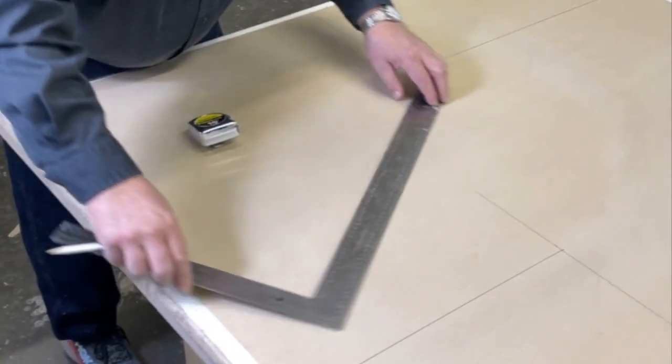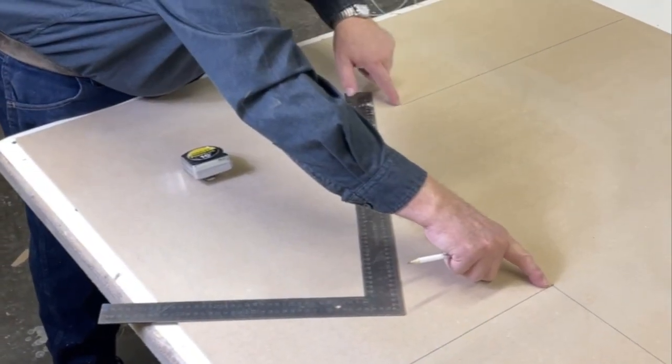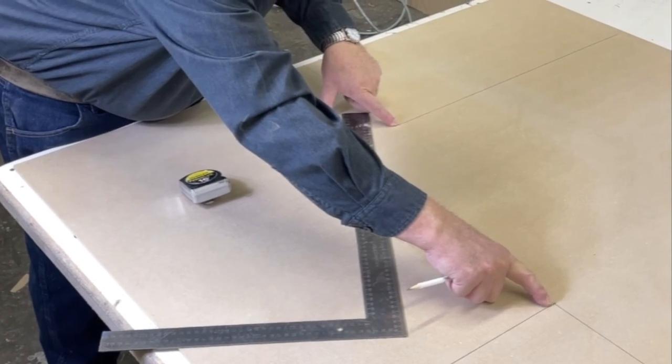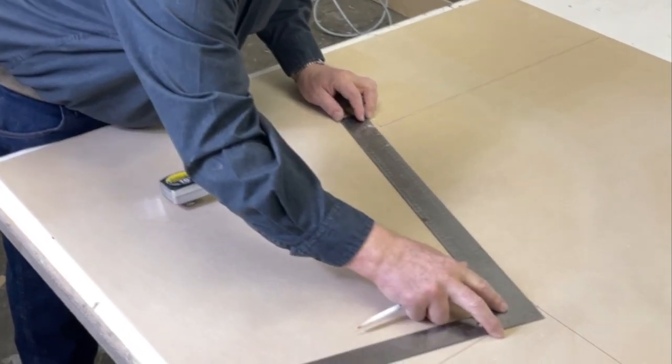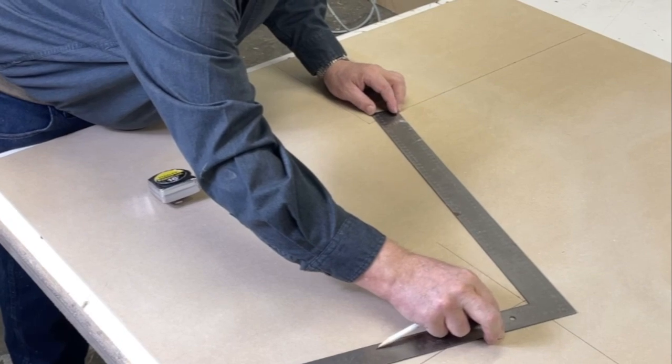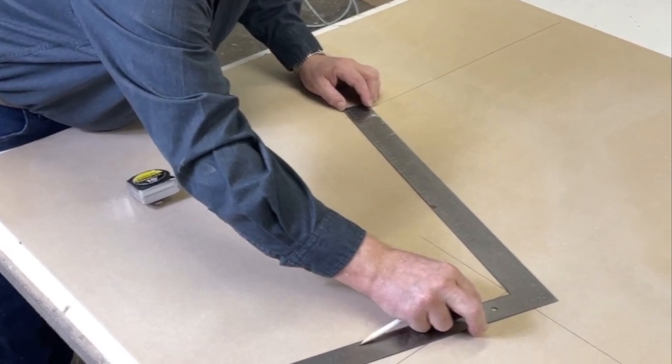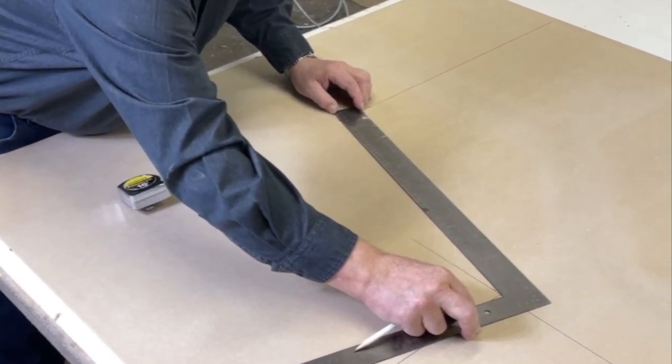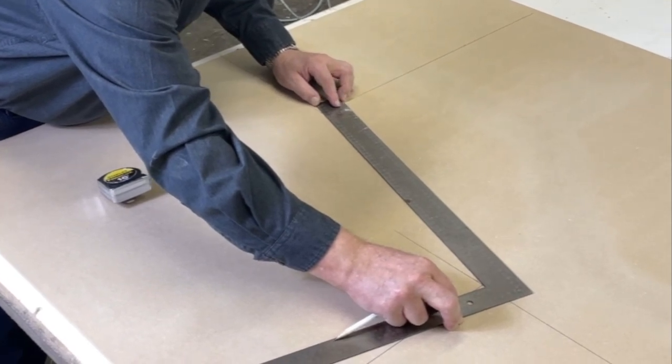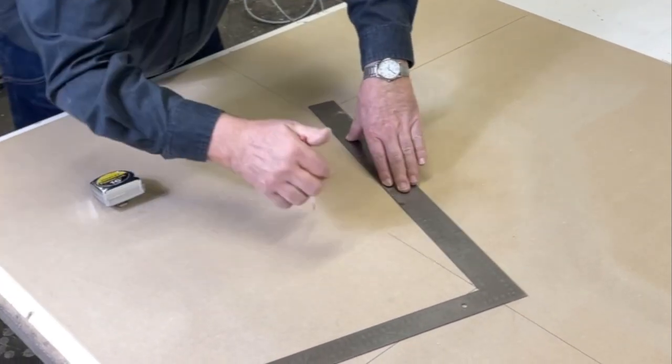Now you can see, by going from point to point like we do in our Lazy Susans, let's put our square here and here, and you'll need a good straight edge anytime you do anything like this. A framing square works really well.